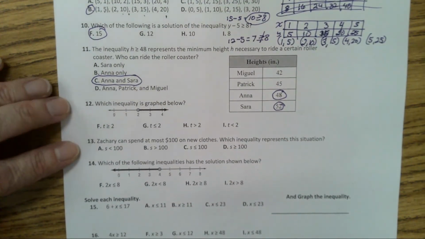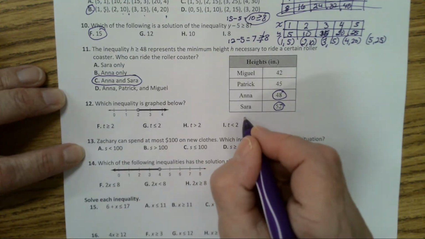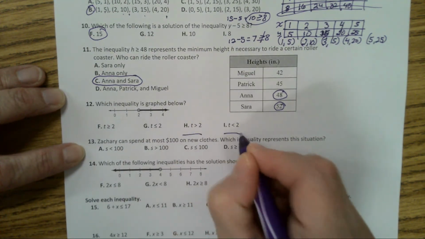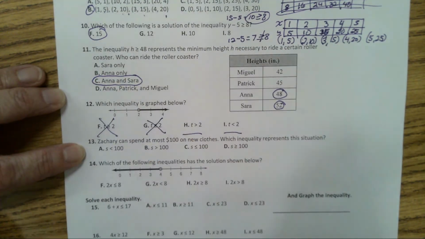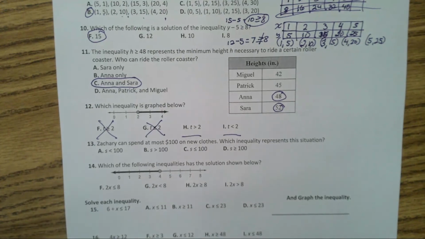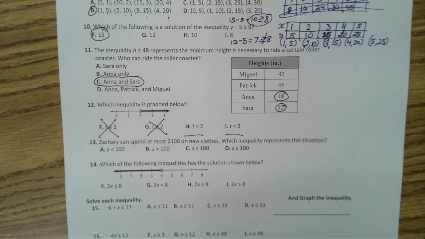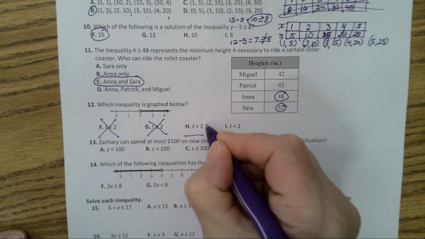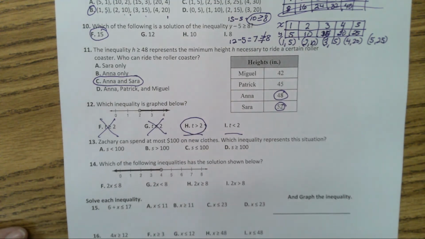Which inequality is graphed? Well, it has an open circle. Open circle means it could only be this one or this one. You don't even have to look at these two because they would be closed circles, right? So if you know if it's an open or closed circle, you can mark out two choices. Now, is t greater than 2 or is t less than 2? H, it's greater than 2. The variable has to have the big end.